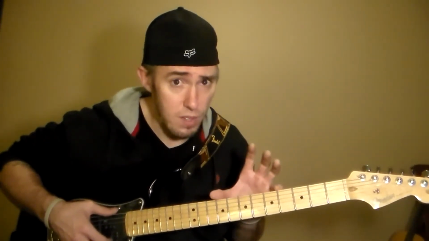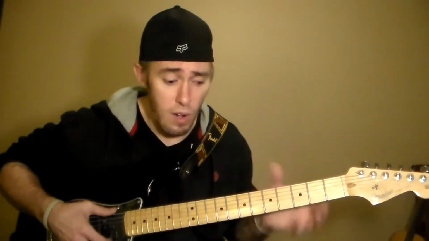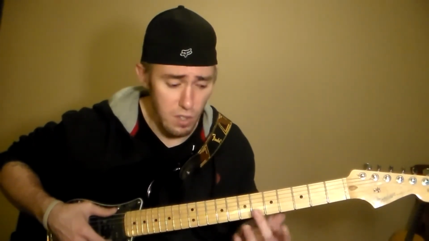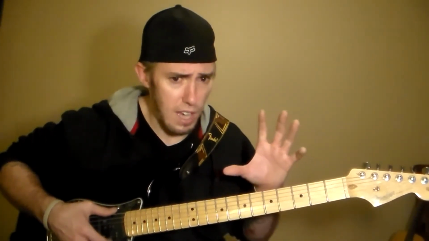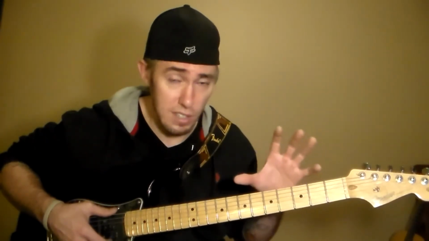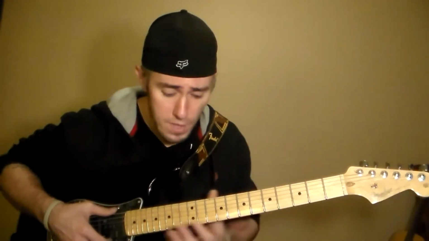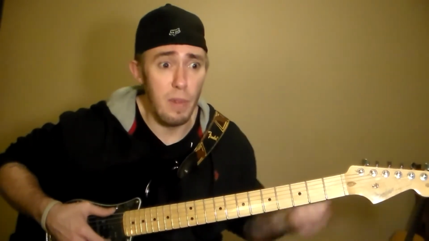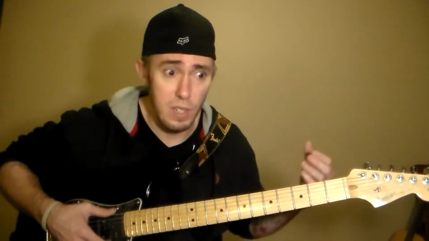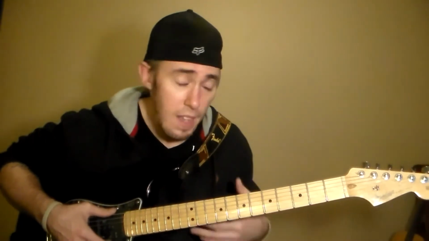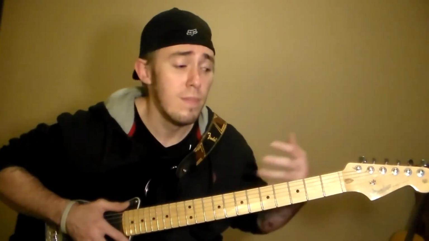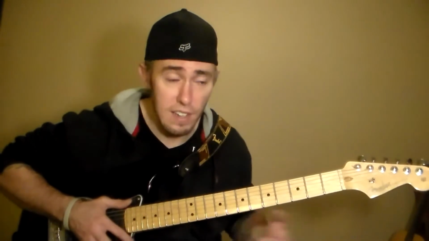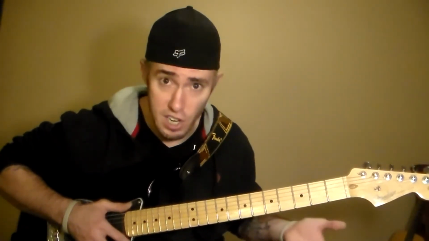Using the arpeggio type of thinking, you're still in the key of A minor, so you still have all those notes within the scale available to you, but now you're focusing on the actual notes of each chord as the chord is occurring. As the A minor is occurring, you focus on the notes that make up that chord, which is A, C, and E. Then as the F major is occurring, you focus on the F, the A, and the C. As the C major chord is occurring, you focus on the C, E, and G.